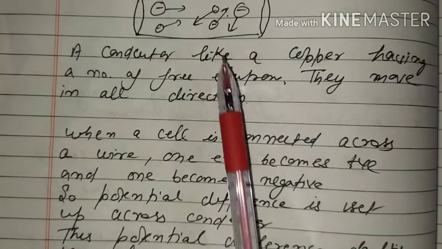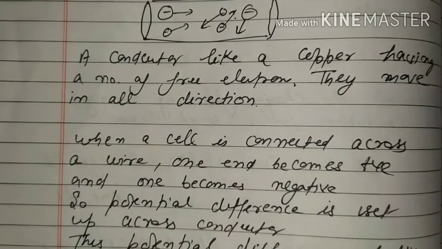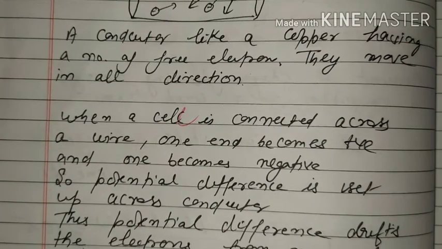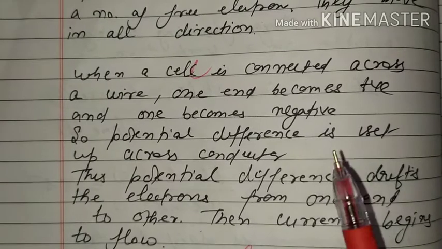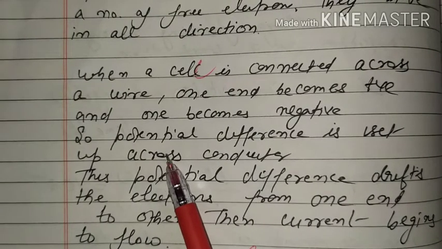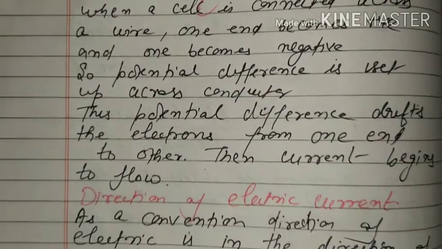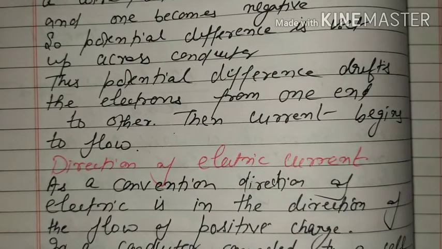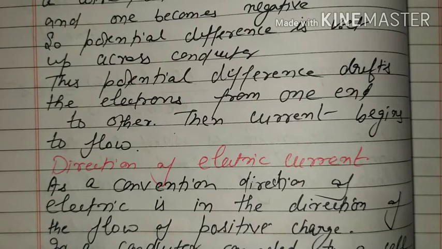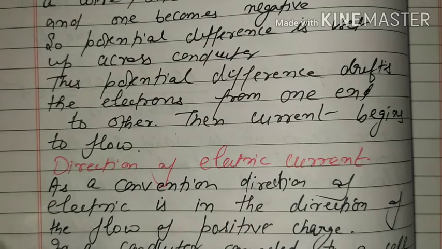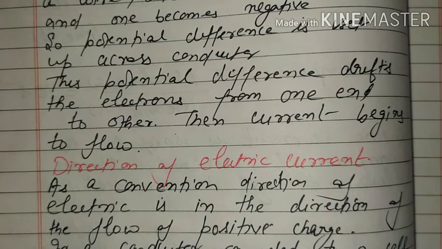When a cell or battery is connected across a wire, one end becomes positive and the other becomes negative, because a battery has two terminals, positive and negative. So a potential difference is set up across the conductor. The potential difference drifts the electrons from one end to the other. When a potential difference is set up in a conductor by a battery, the electrons start to move from one end to another, then current begins to flow.